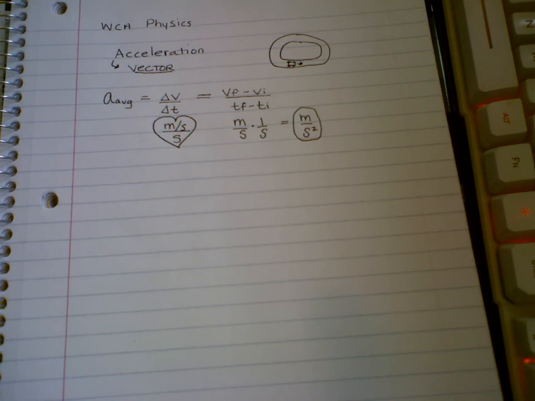All right, so let's look at a little example problem.